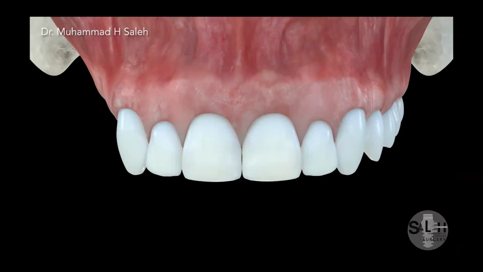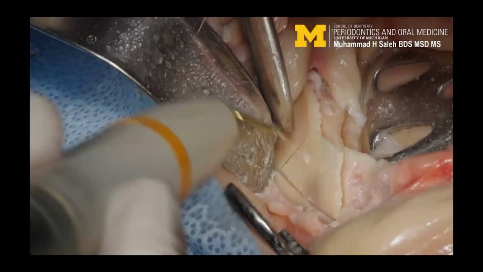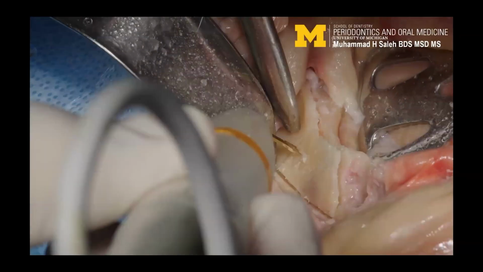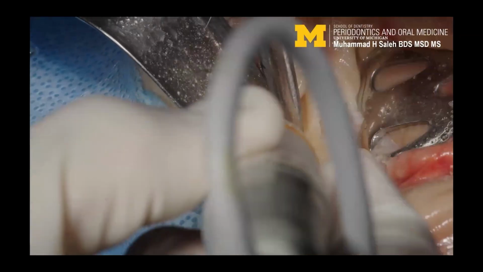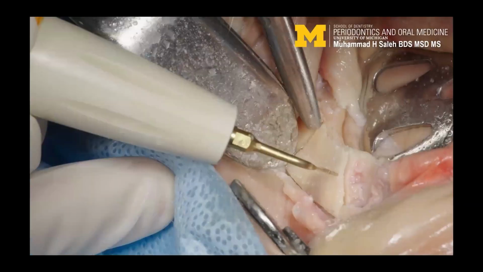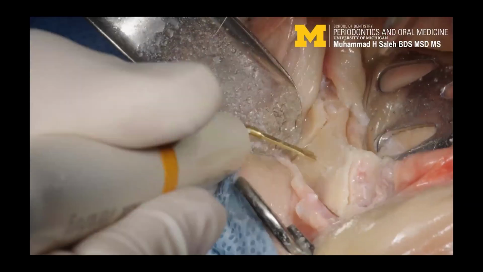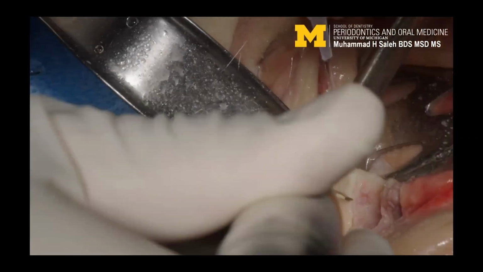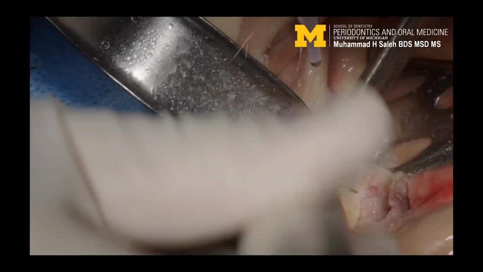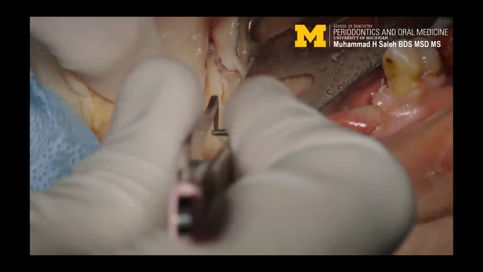And this is very different, for example, than doing something similar to the ridge split, but in this case, instead of splitting the ridge, we use the portion that we split and split it further into two bony plates and use it for a bone plate technique.